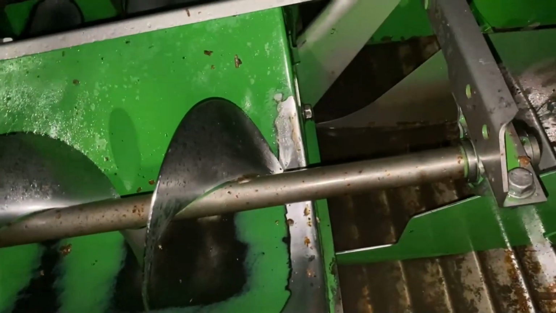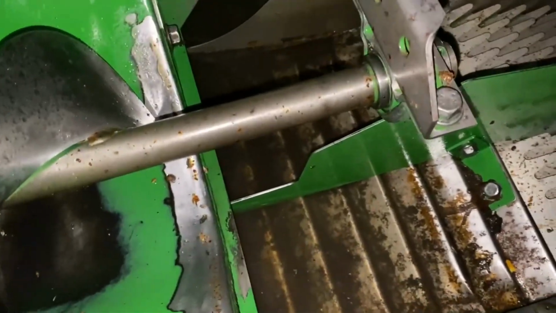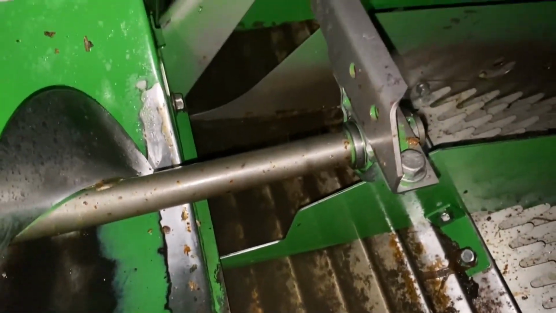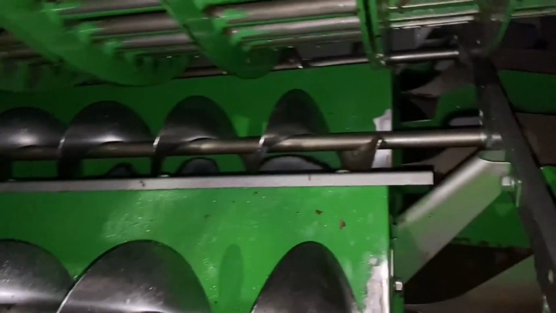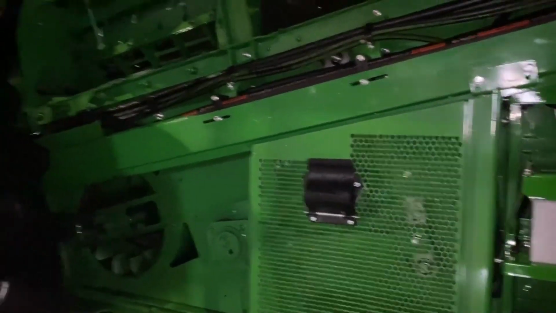I've got to drill a couple holes across there to get that to drain out because I don't want that holding water, and I want to get that all clean. So we're gonna do that after we get back from lunch. We've just got to pull these bolts out here, and it should fall right out of there basically.